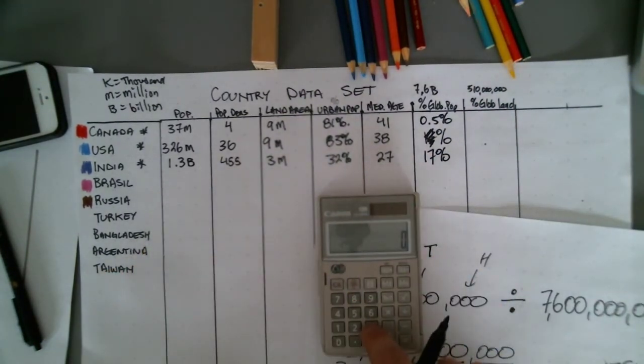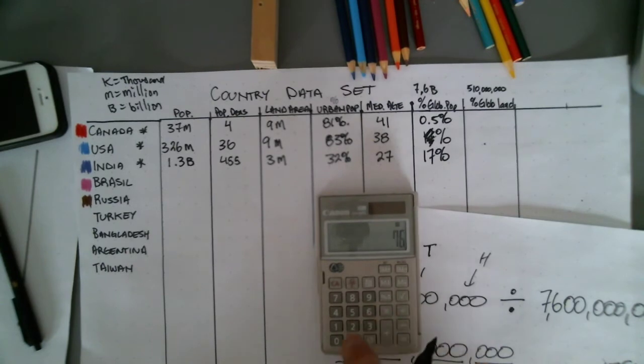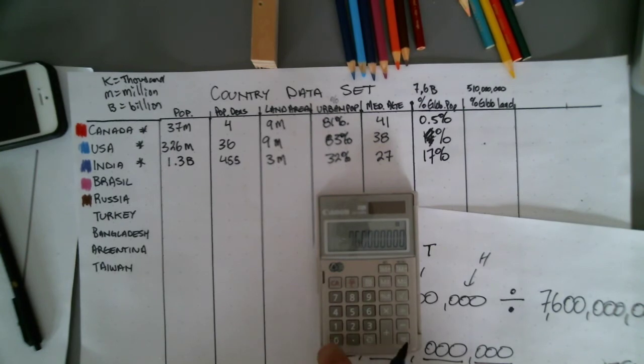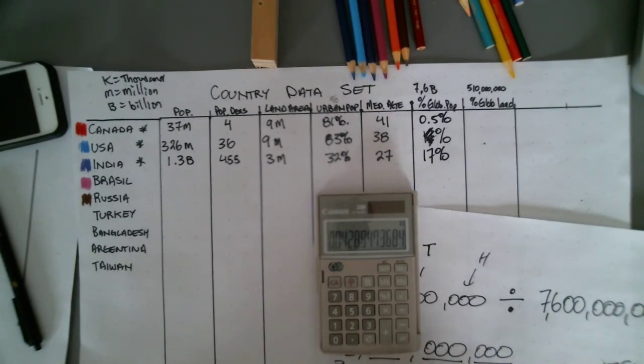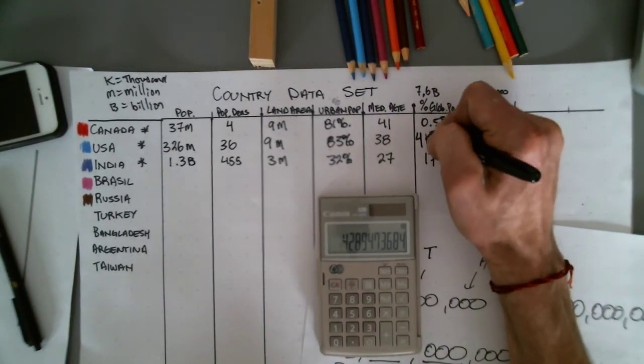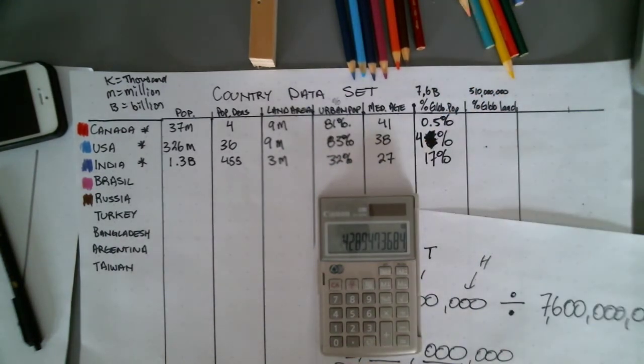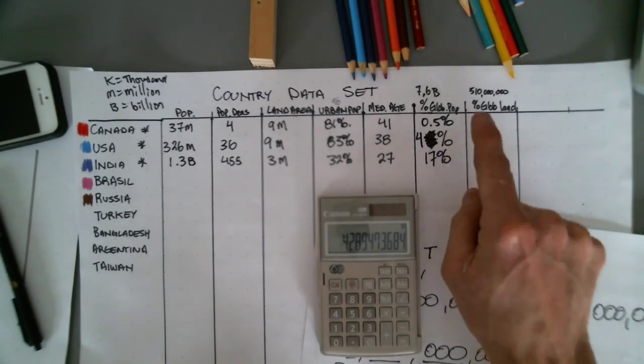Do US, 326 million. 1, 2, 3, 4, 5, 6. Divided by the population of the Earth, 7,600,000,000 equals, times 100. I get 4.3, we have 4%. My beautiful diagram is soiled. All right, so that gives me the percentage of the global population.